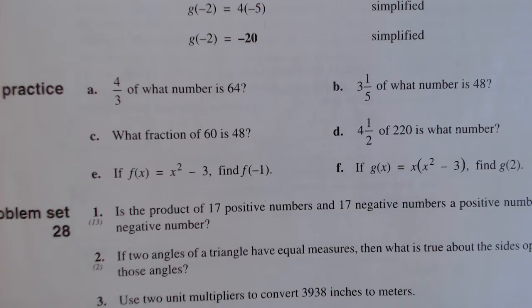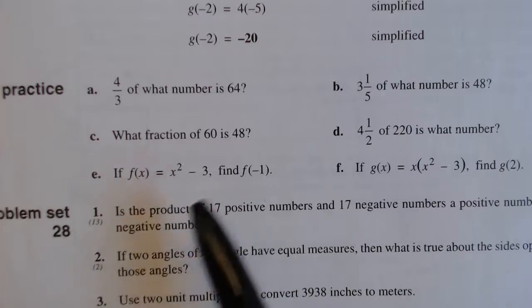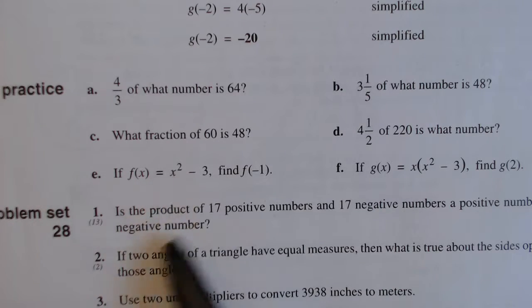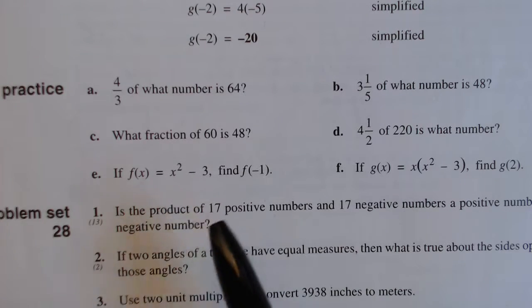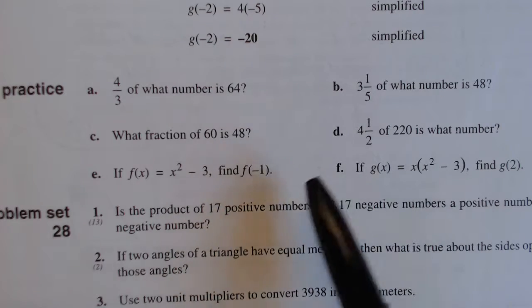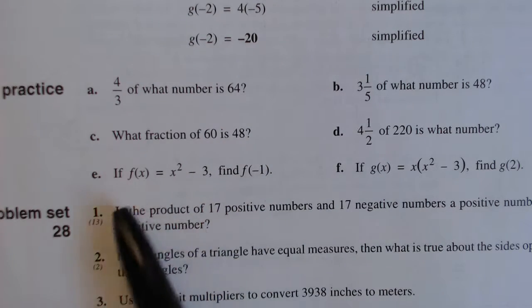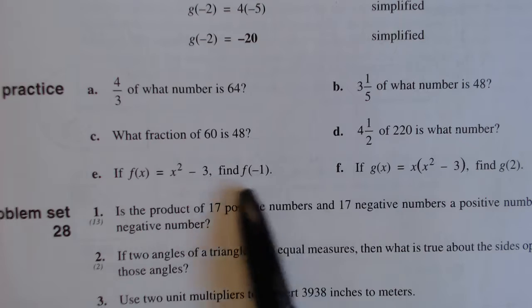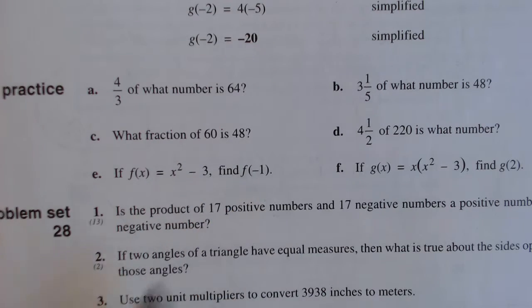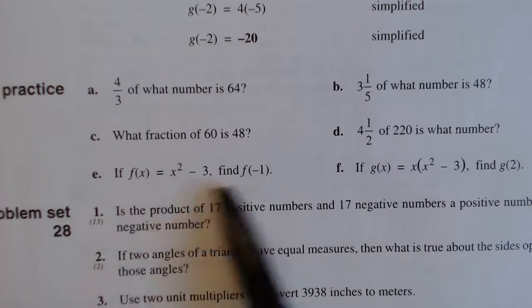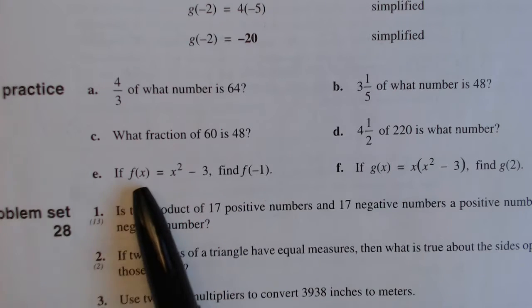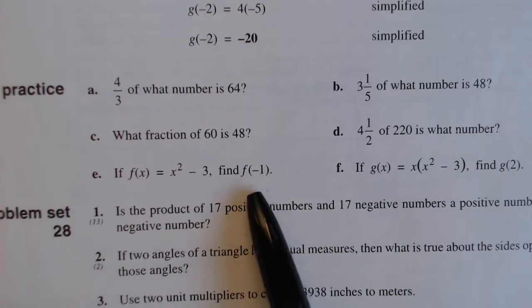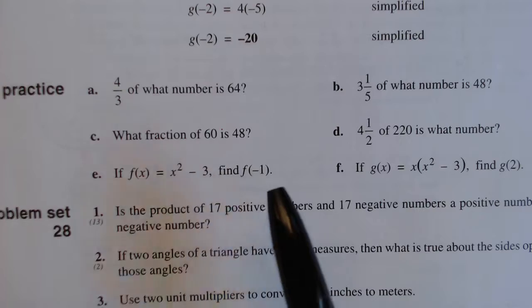It's very similar to the other problems that they were giving you where they said if we have x squared minus 3, what is the solution if x equals -1? That's essentially what they're saying here. They're just writing it in functional notation. So we just need to learn how to read this notation. So this is read as function of x equals x squared minus 3. Find the function of -1. So all we have to do is plug -1 into x squared minus 3.